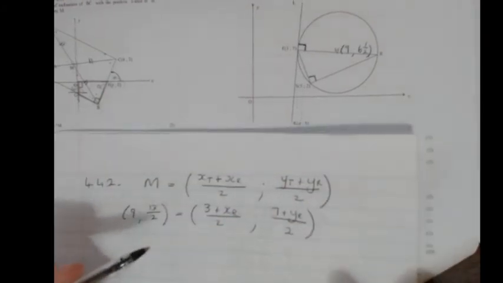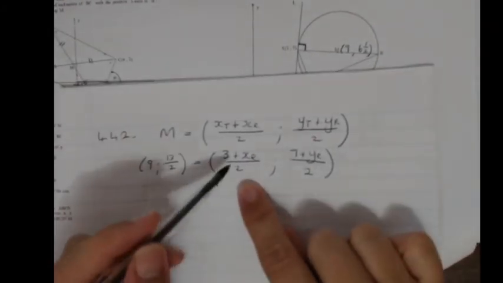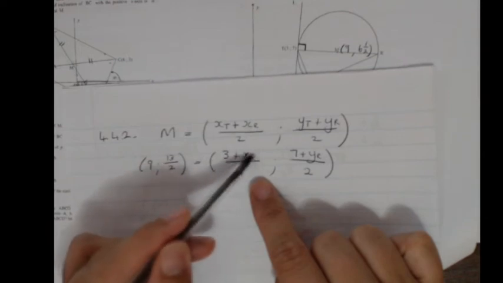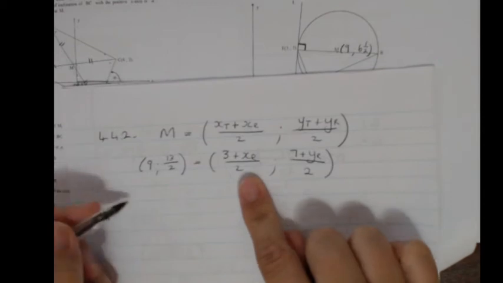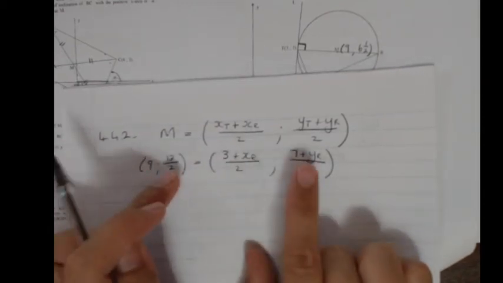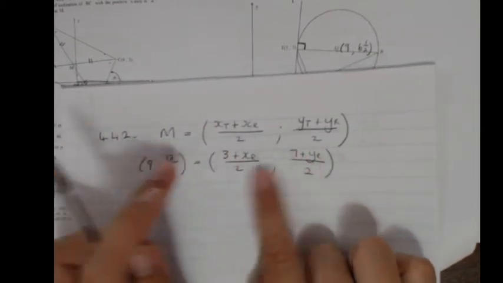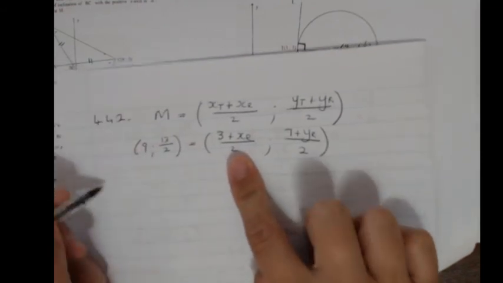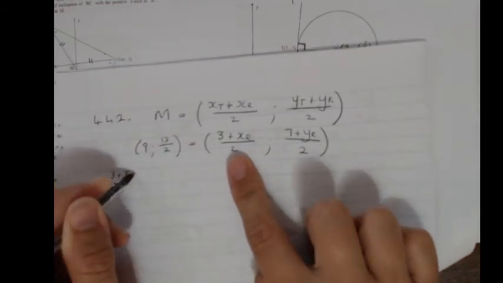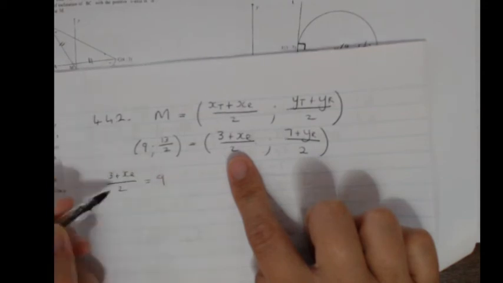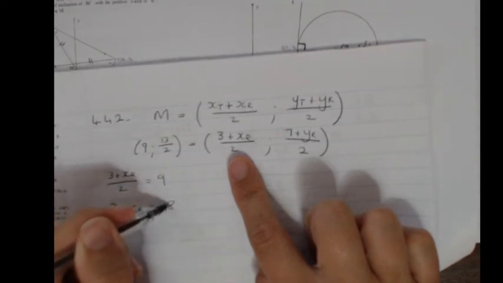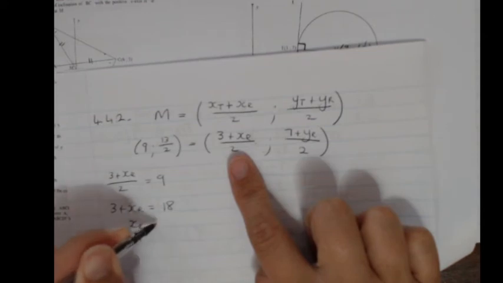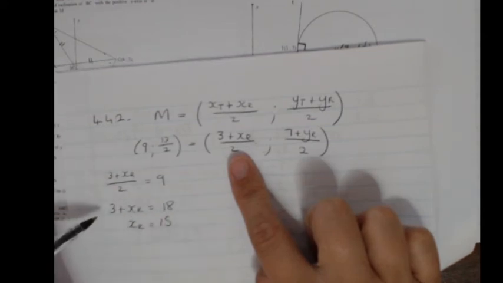So from this I can see that 3 plus the x value of R, when divided by 2, should give me 9. I can split this up into this should be equal and this should be equal, right? Two separate sums. So I have 3 plus xR over 2 is 9, and then multiply by 2 on the other side to get rid of it. So I have 3 plus xR is 9 times 2 is 18. So xR is going to be 15, right?